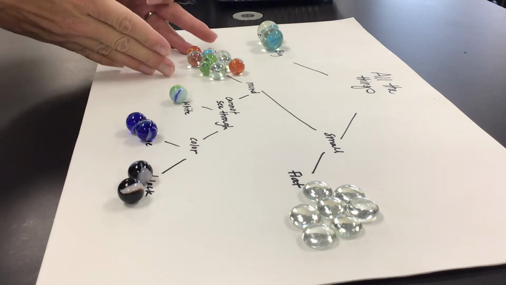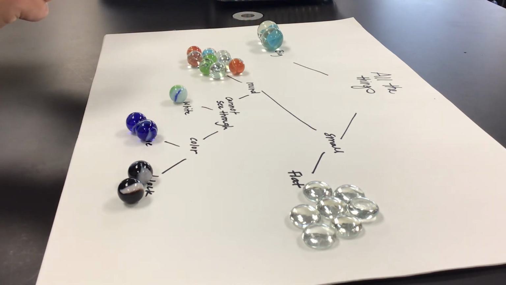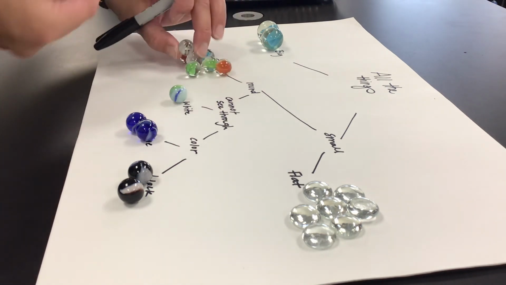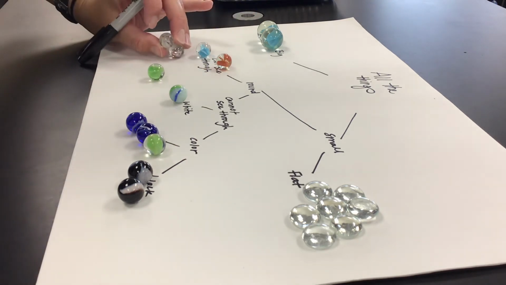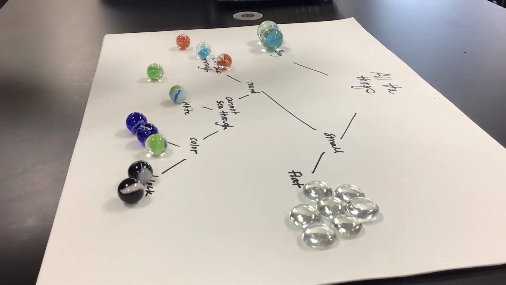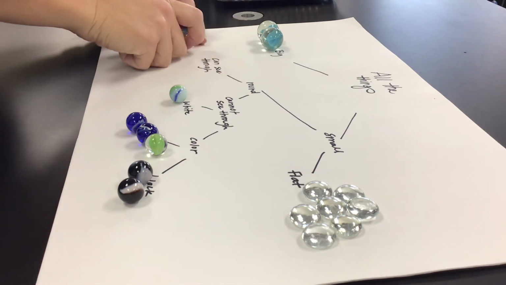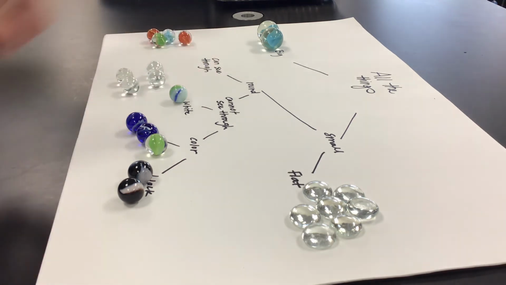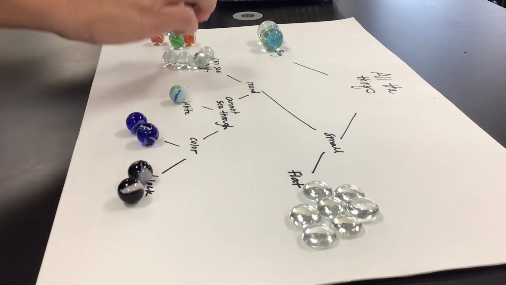I'm going to do the same thing over here with my I can see through pile. Okay, I could say clear because I have some that are clear. Yeah. This is why I'm not giving you guys marbles. Some that are clear, they don't have any color in them, I can see through them, and then I have others that are clear and I can see through them, but they have ribbons of color through them. So I would separate them by that. I would keep going until everything in the group looks the same as one another.